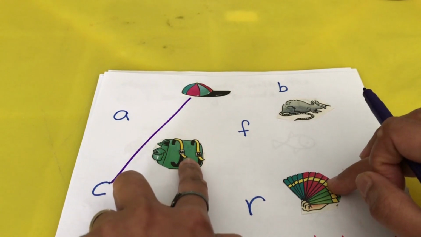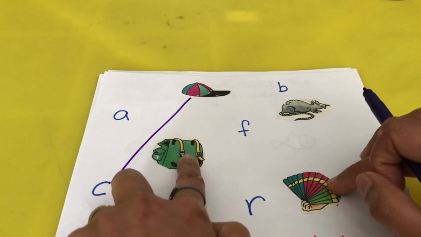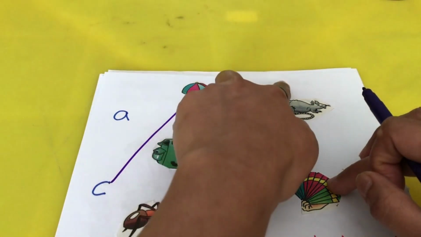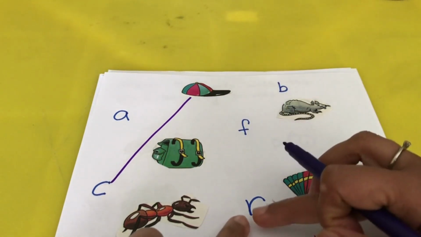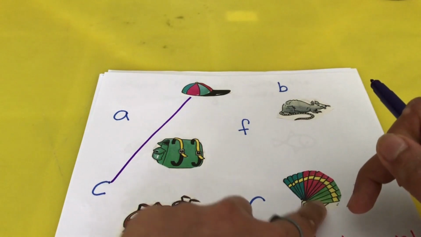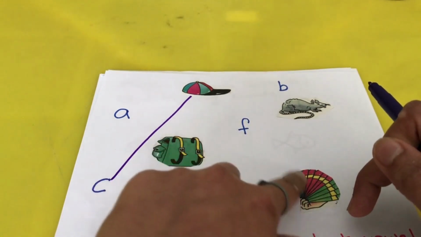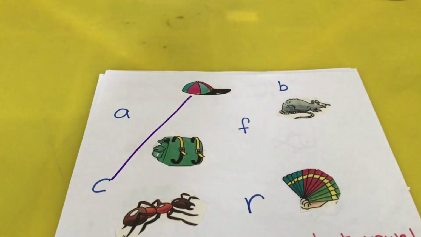Now the second one is bag. So the bag starts with B. So he has to match it with B. Rat starts with R. So he has to match it with R. And this one is fan. So he has to match it with F.